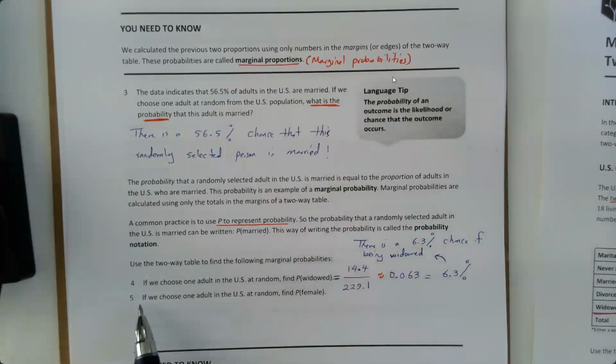Question 5 says, if we choose one adult in the US at random, find the probability that that person is female. The probability of female means: what is the probability that we randomly select a person from the population and that person is a female?